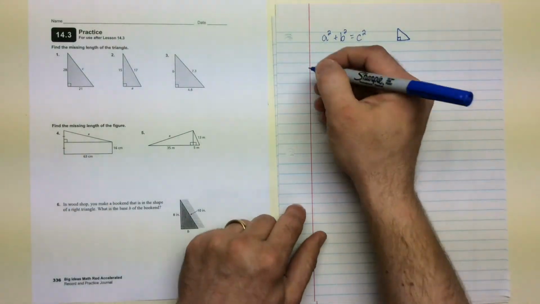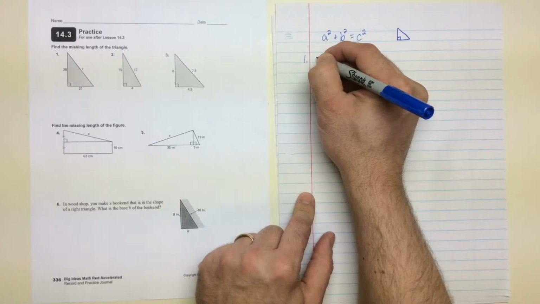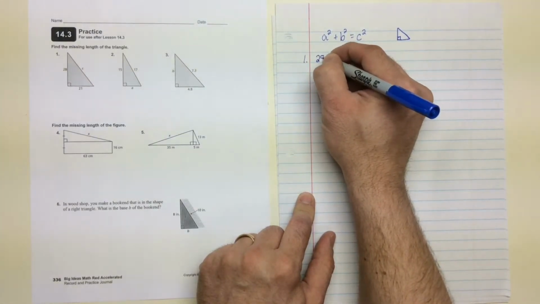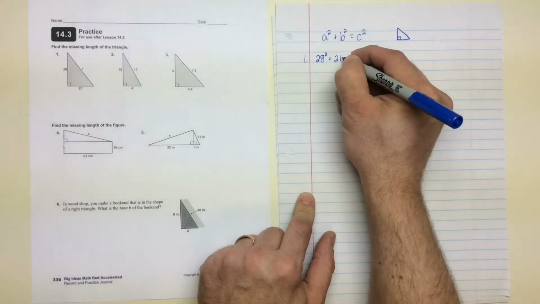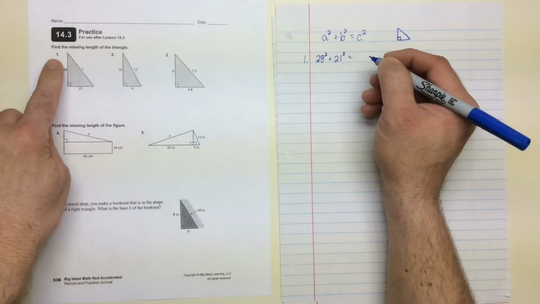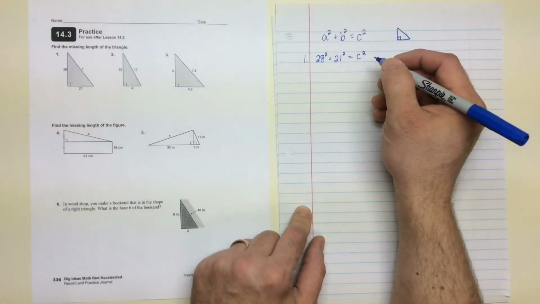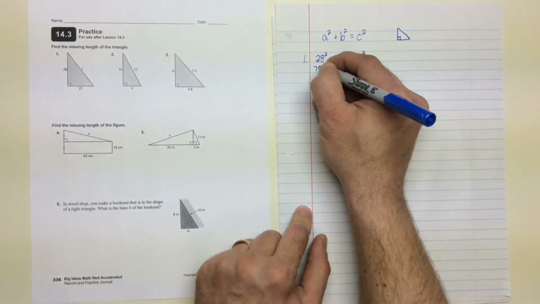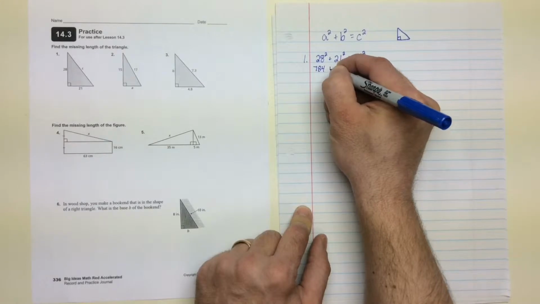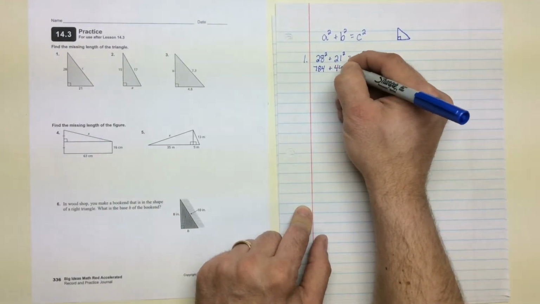All right, so looking at number 1, 28 and 21 are the legs. So we would have 28 squared plus 21 squared equals c squared. We don't know what it is yet, but we are going to figure that out. Well, 28 squared is 28 times 28, which is 784, plus 21 times 21, which is 441.